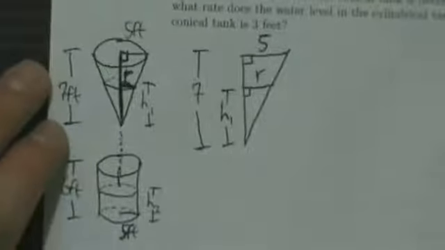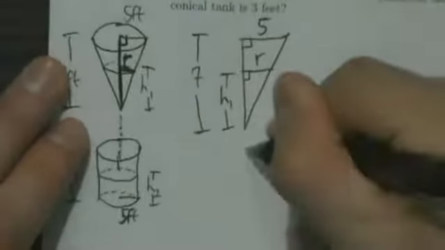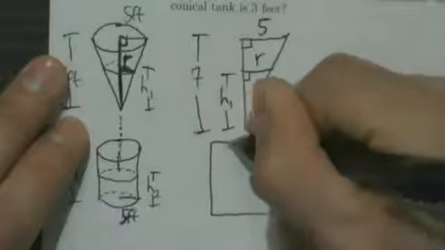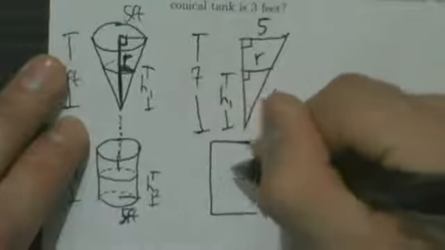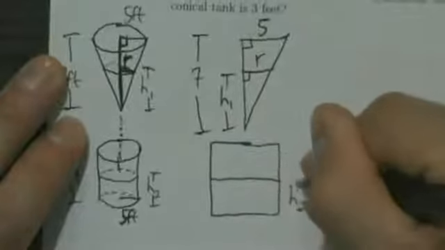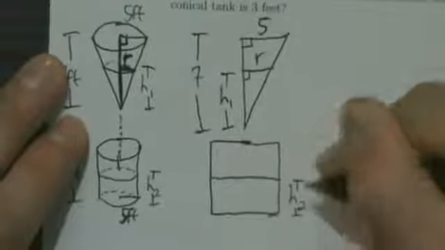All right, so that's for the conical tank, but for the cylindrical tank, what if we take a cross-section of that? Well, then it still has a radius of 5, so we'll try and keep it relative to the conical tank. And then the water level here, this is H2. That's the height of the water level in the cylindrical tank.